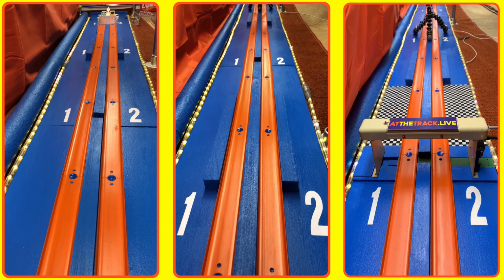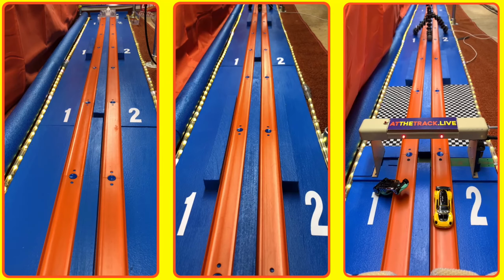All right. Cars are lined up. It's one race to one race. Whichever car takes it moves on to face the Jaguar in the finals. Let's see what happens. Three, two, one, race. Oh. Squidward pulls it out. That was a very close race.